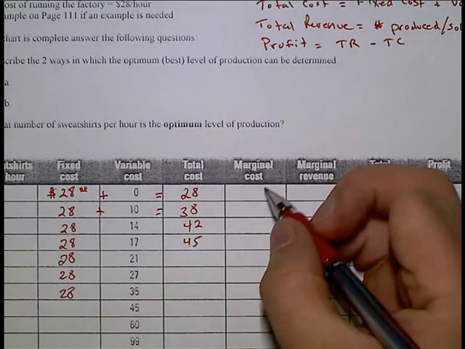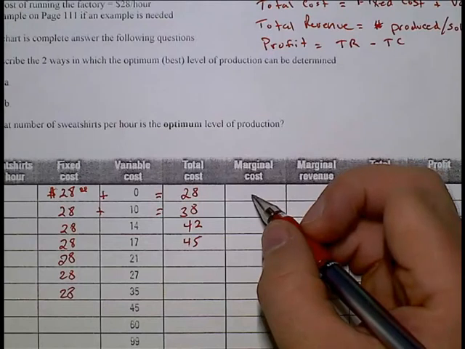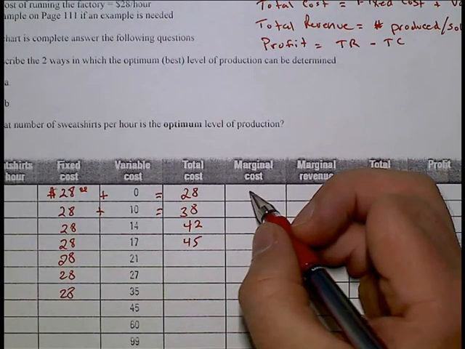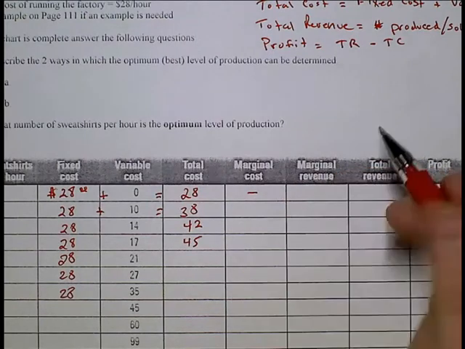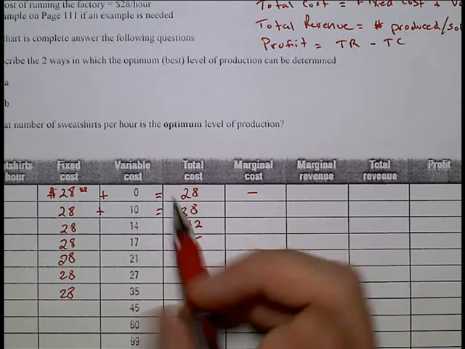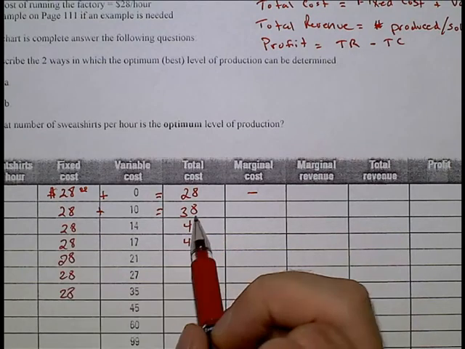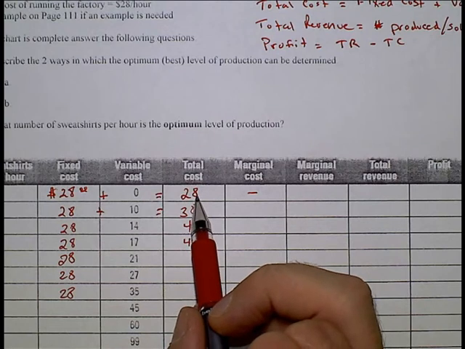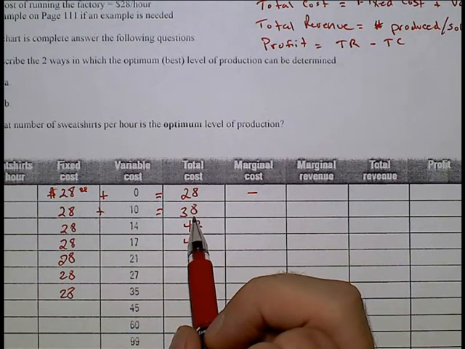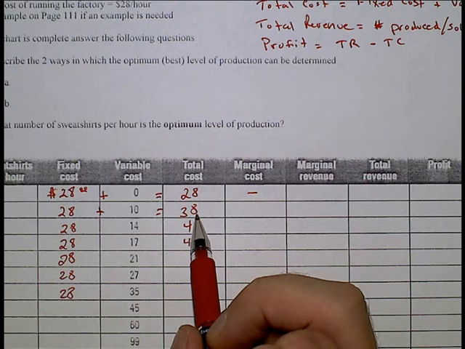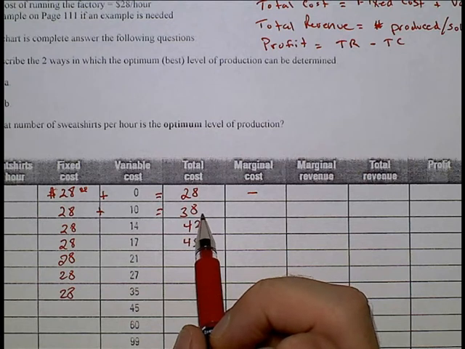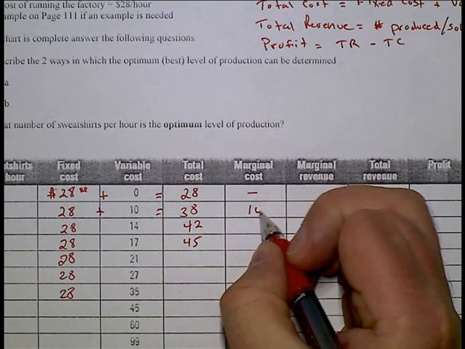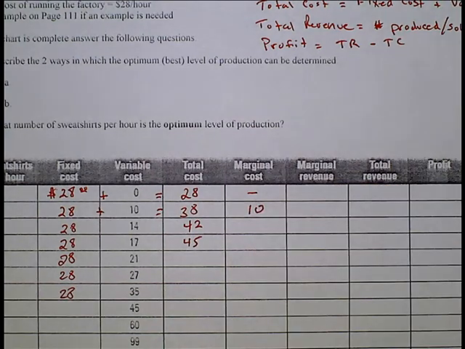Marginal cost. Marginal cost is the additional cost of producing one more item. What is the marginal cost of producing the first item? It cost me $28 to produce none and $38 to produce one. What's the difference? $10 is the marginal cost, the additional cost of producing one more.